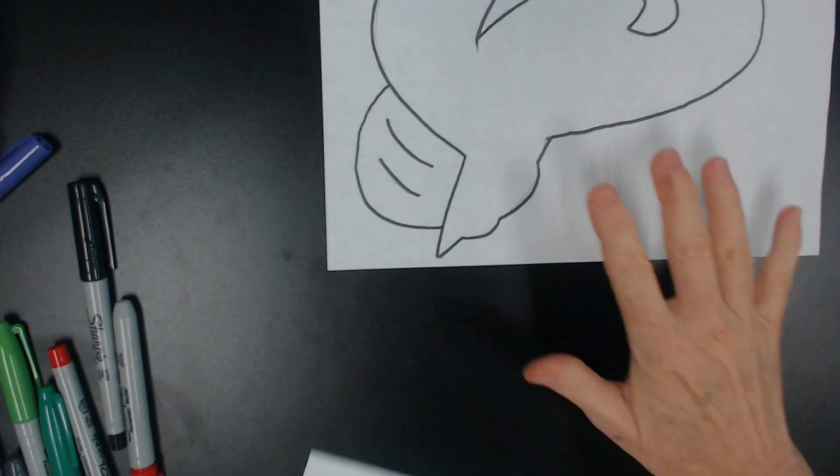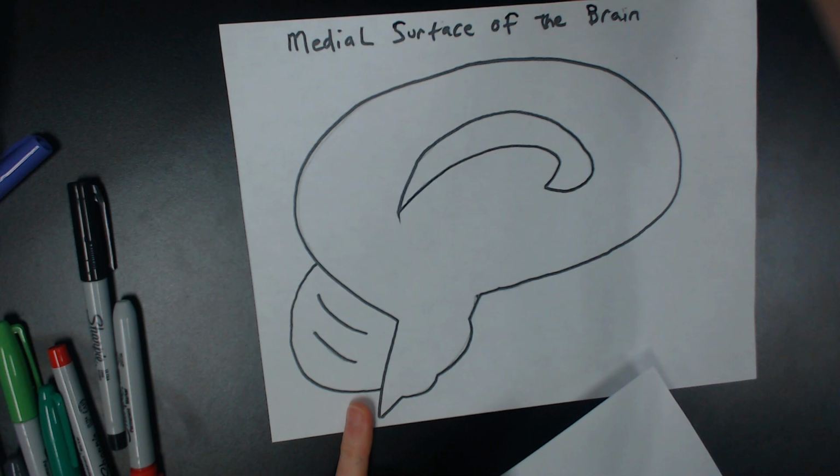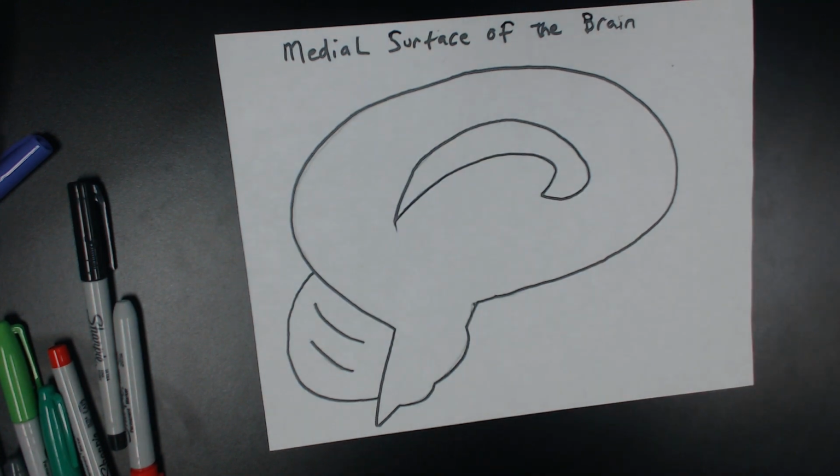All right, let's look at the last medial surface of the brain. It's dusty here. Nobody's been here all summer.